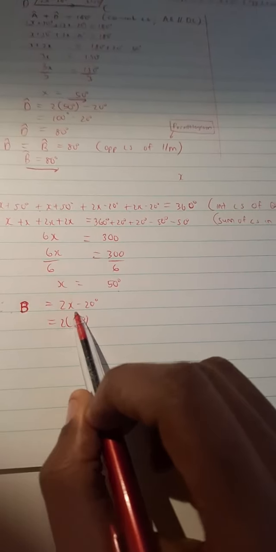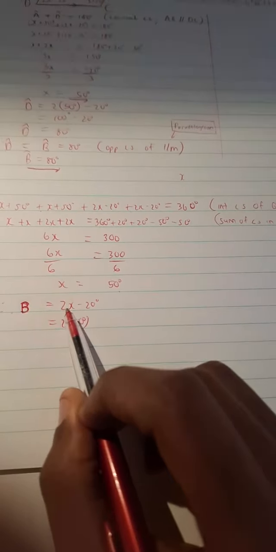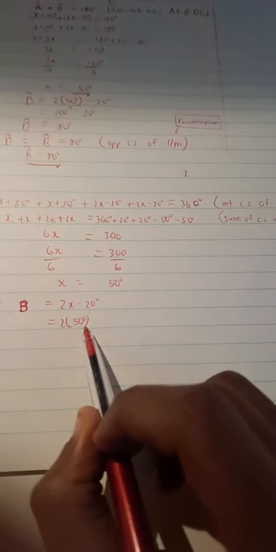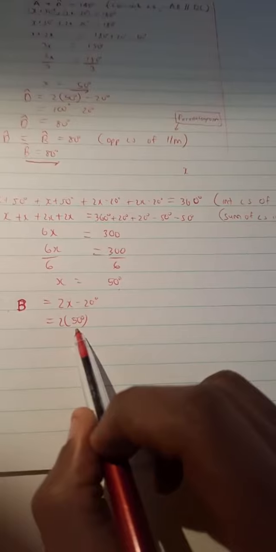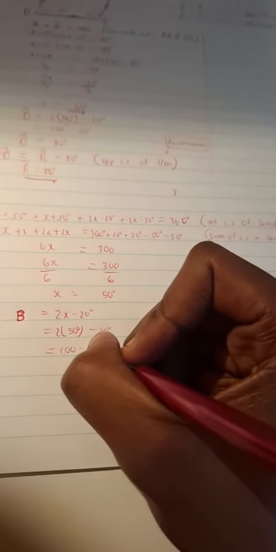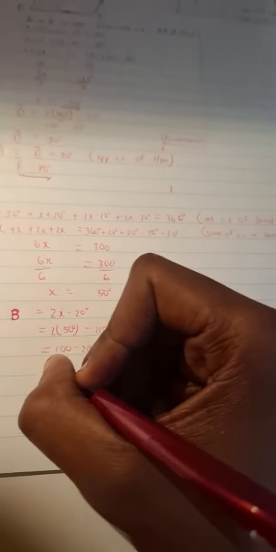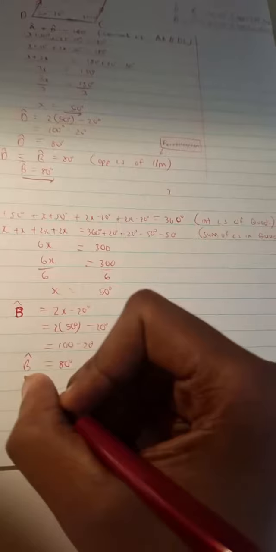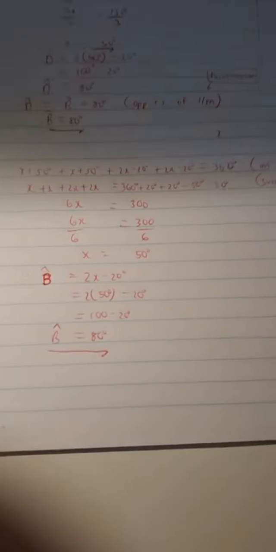In the place of the x, the 2 and the x are multiplied together, it combines them. So brackets mean multiply. 2 times this 50 degrees minus the 20 will give you 100 minus the 20, which means angle B, the size is 80 degrees. So this is another way to get angle B for the 4 marks that you needed.